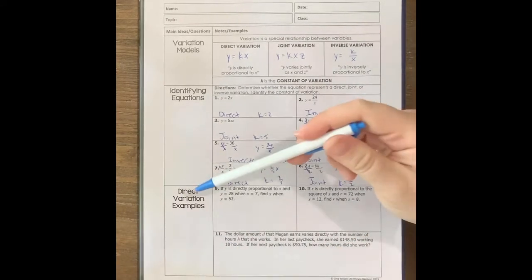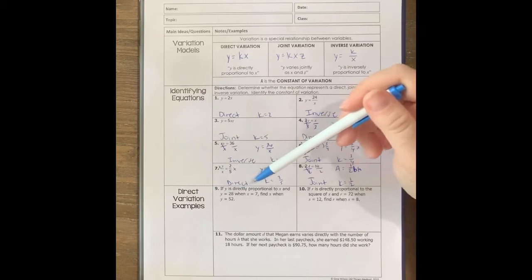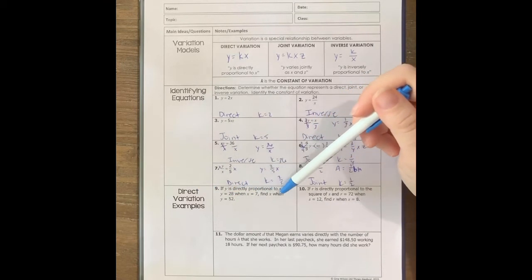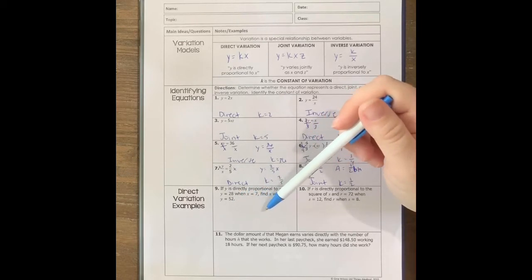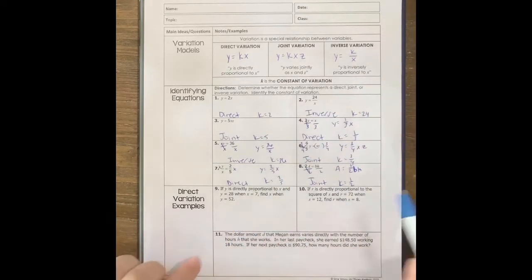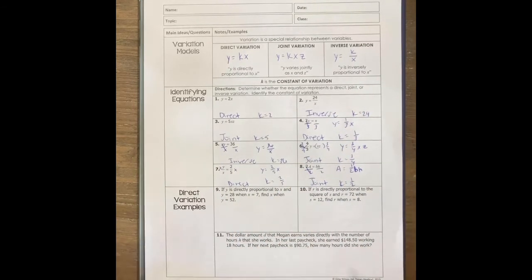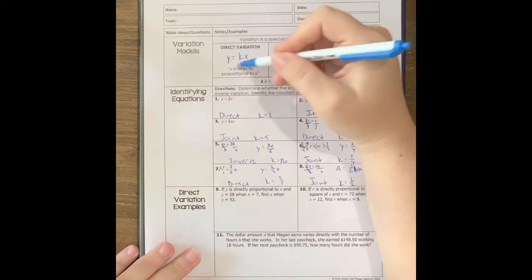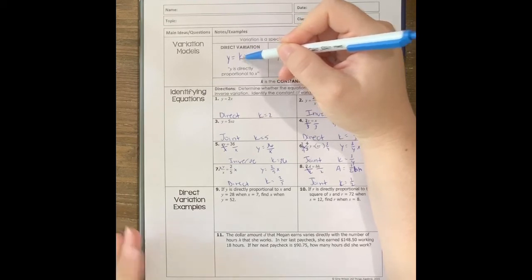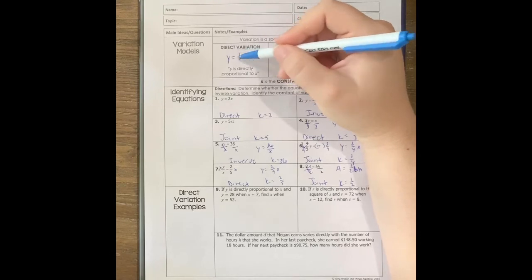Okay, so some direct variation examples. So it says if y is directly proportional to x and y equals 28 when x equals 7, find x when y equals 52. So to find this, you're going to have to set it up as a proportion. So to find the constant of variation, if we were to rearrange this up here, if we were trying to solve for what the k is, you would divide both sides by x. So the constant of variation, our k, equals y divided by x.